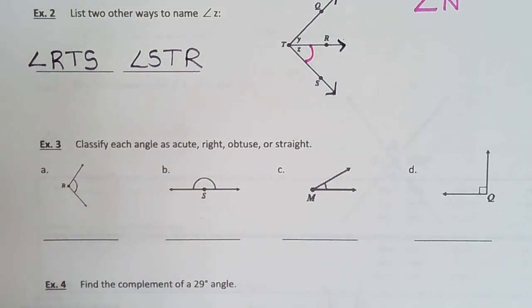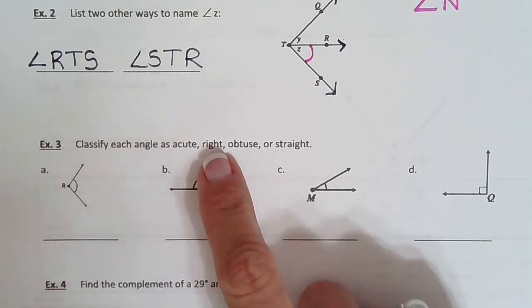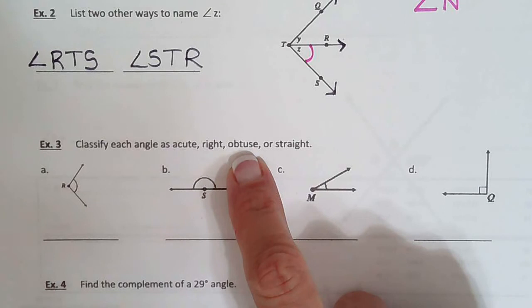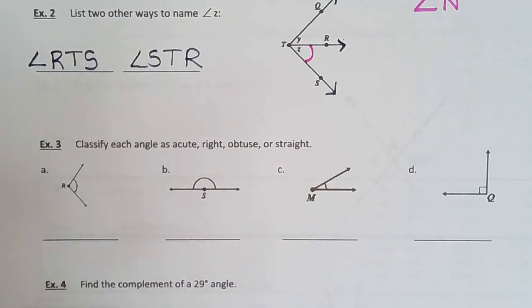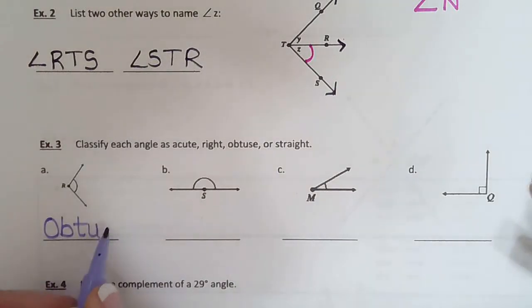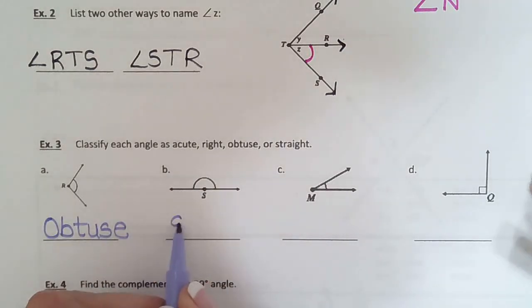Classify each as acute, right, obtuse, or straight. Remember, cute is little, right has the box, obtuse is a big angle, and straight makes a straight line. This one is bigger than a right angle, so this one would be obtuse. This one you can see forms a straight line, so it would be straight.